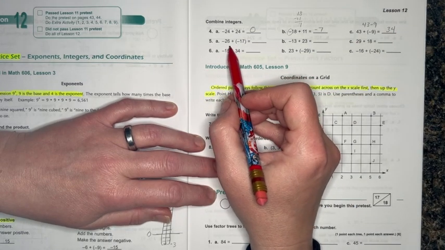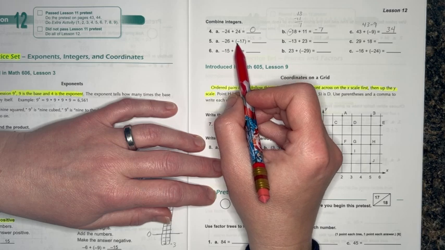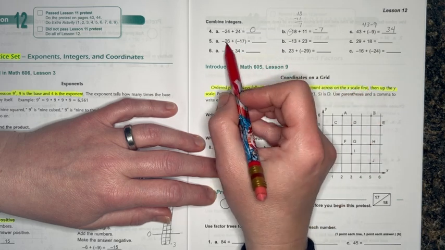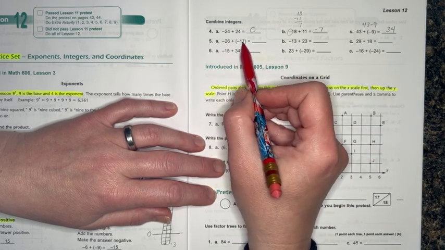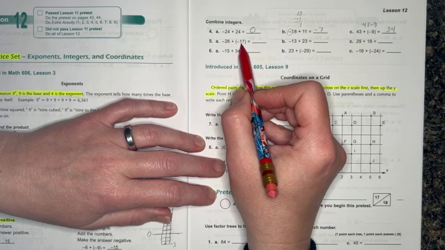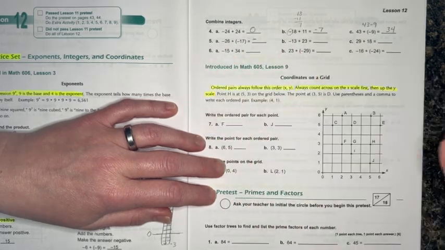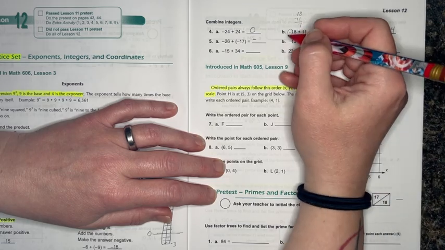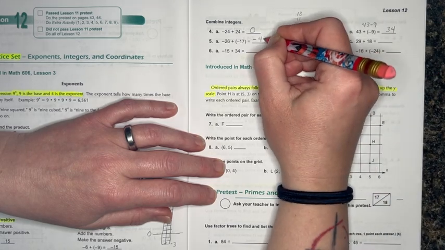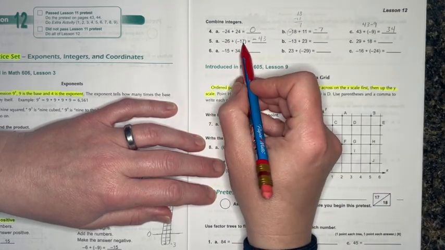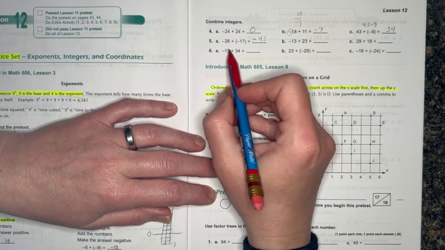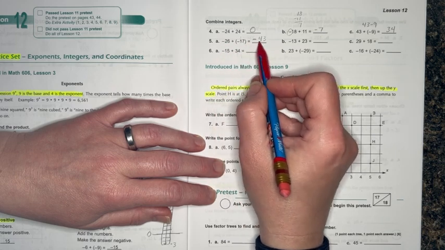For problem 5, letter A, we have negative 26 plus a negative 17. Basically, we're going down 26 and then down another 17. So we're just going to add these two numbers together, and the answer is going to be a negative something, right? And that negative something is going to be a 43, right? 6 plus 7 is 13. We carry a 1, so we have 2 plus 1 plus 1, which is 4.